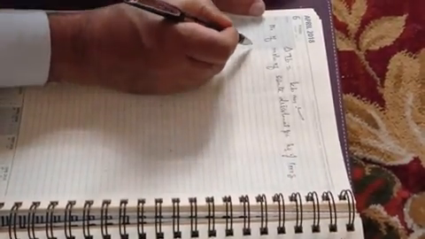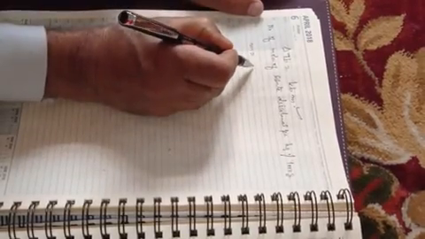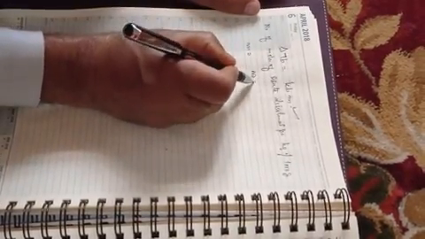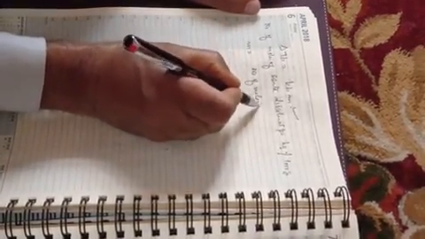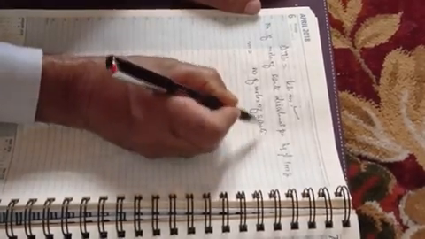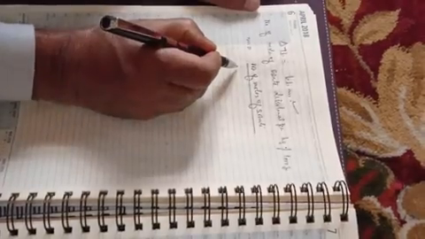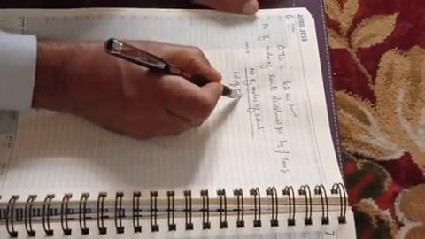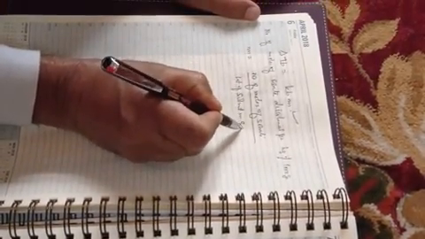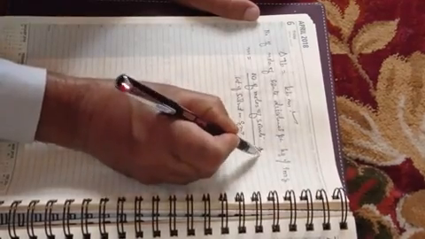Therefore molality m is equal to number of moles of solute divided by weight of solvent in grams into 1000.